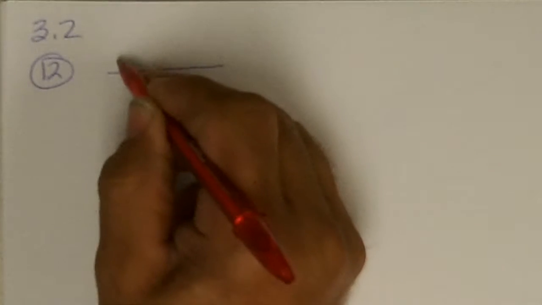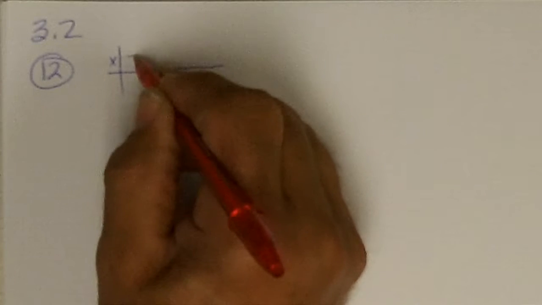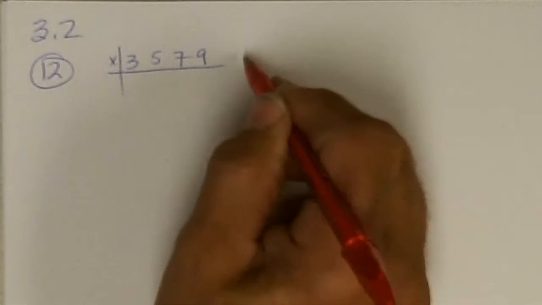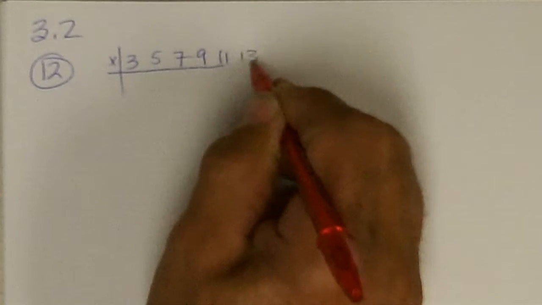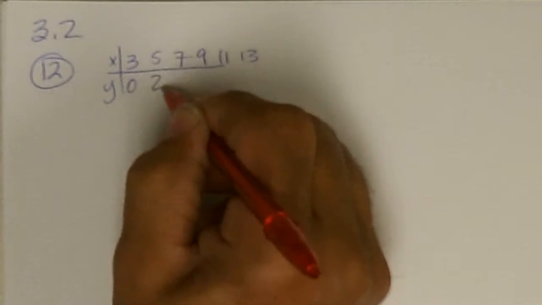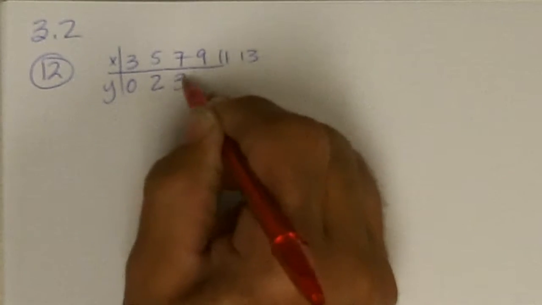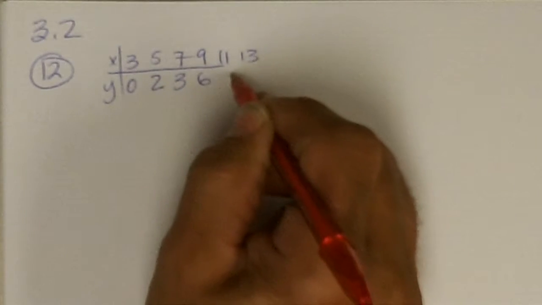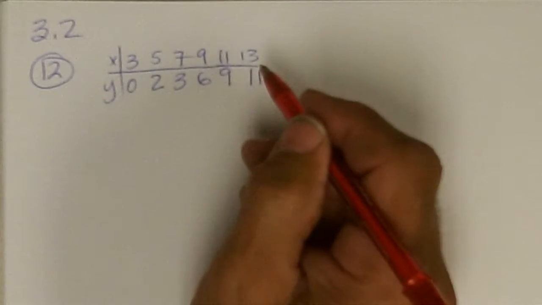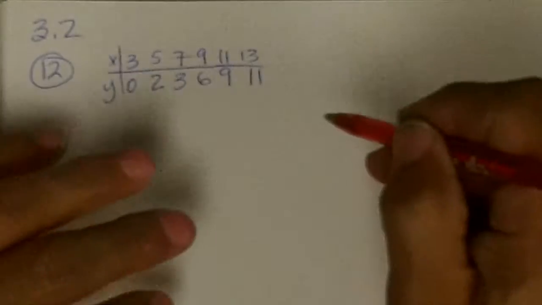table, and it said X was 3, 5, 7, 9, 11, 13, and Y was 0, 2, 3, 6, 9, 11, and it said draw a scattergram.